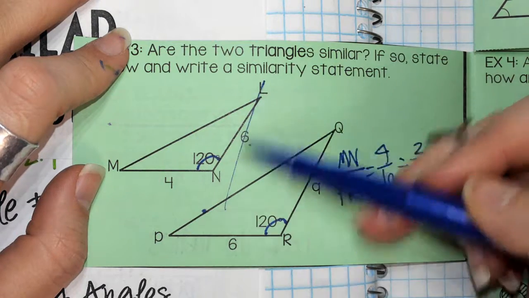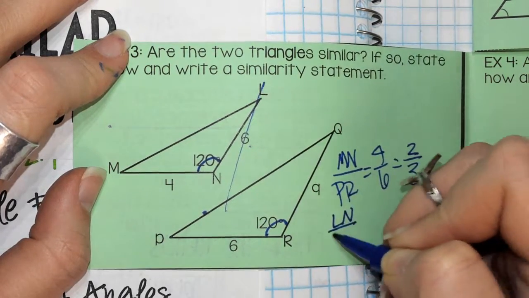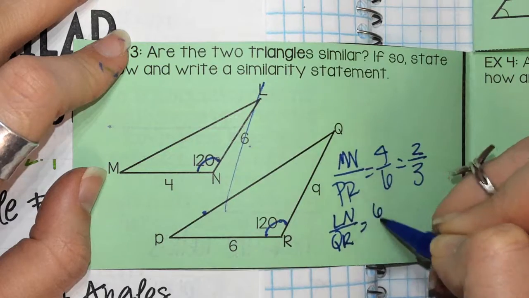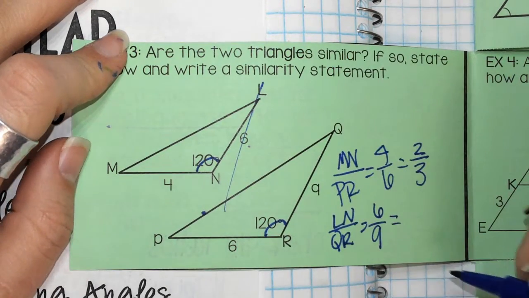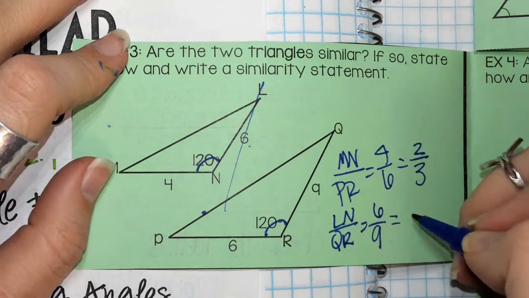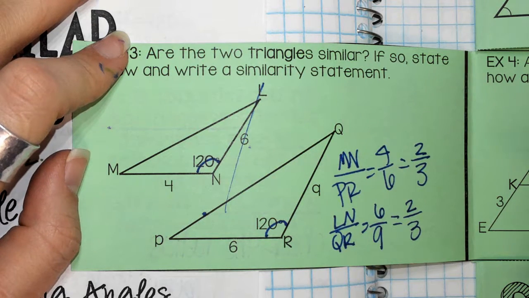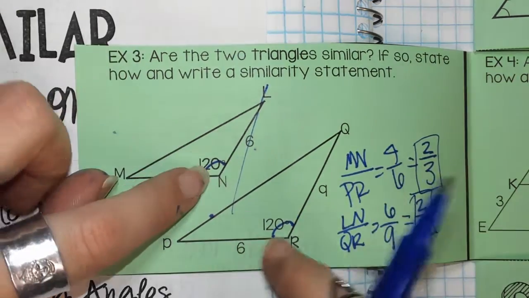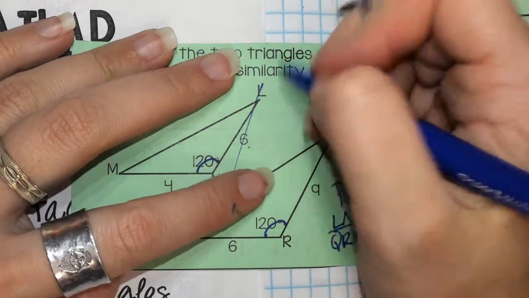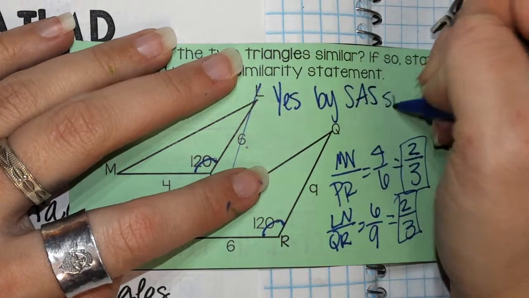All right. What side corresponds with LN? QR. And what is 6 divided by 9 reduced to? 2/3. Are those the same? Yes. 2/3 is the same as 2/3, and we have an angle in the middle. Yes, by side, angle, side, similarity.